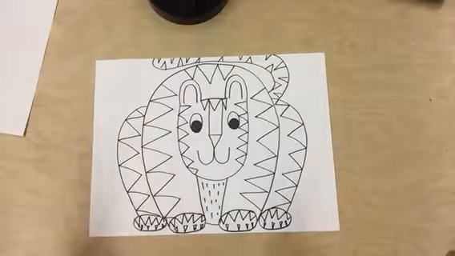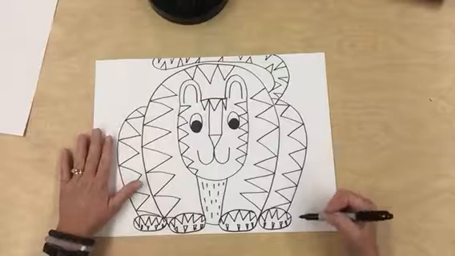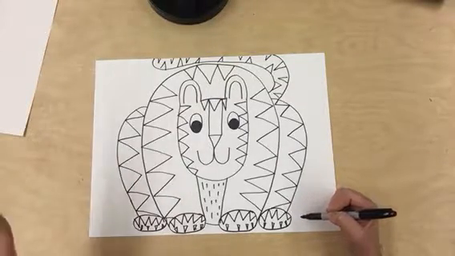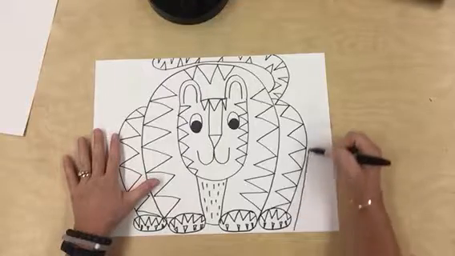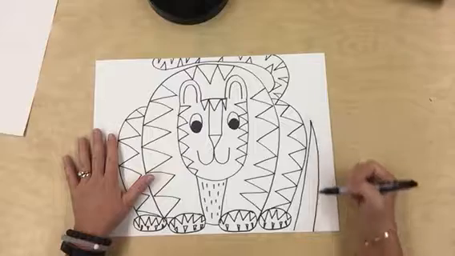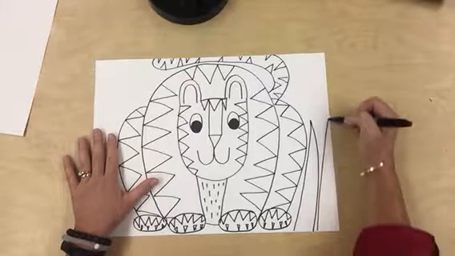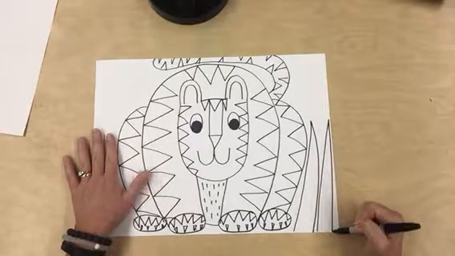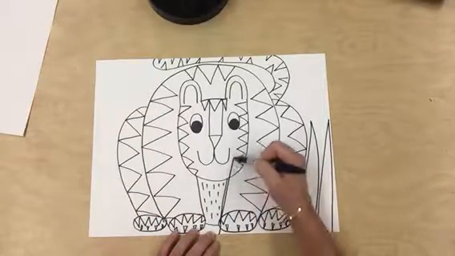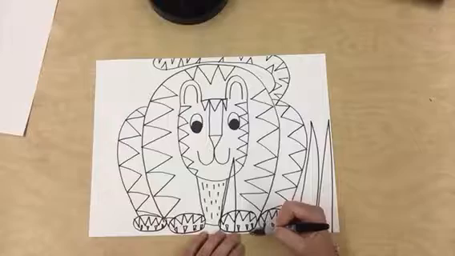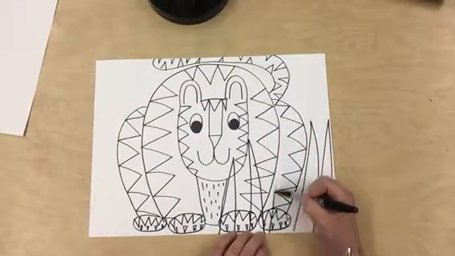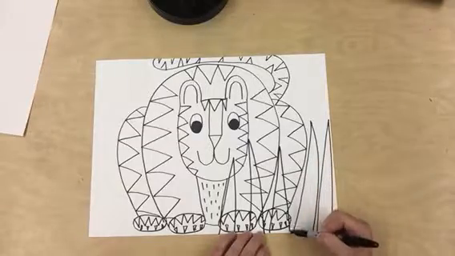Now, super simple way to create this by using shapes. And let me just show you. Long, skinny triangles like this are great for leaves and bushes and different plants. Notice I go up and come back down. Now my tiger is going to be hiding in those leaves and bushes, so I'm going to draw right on top of my tiger.